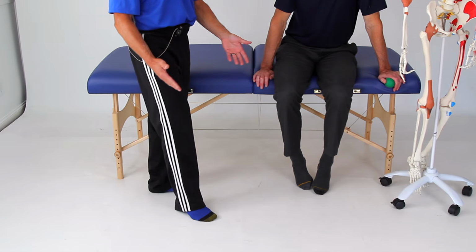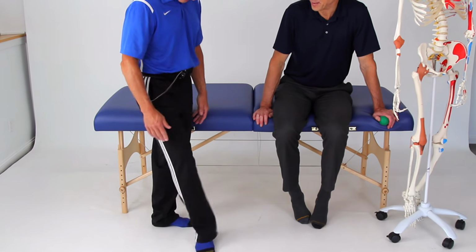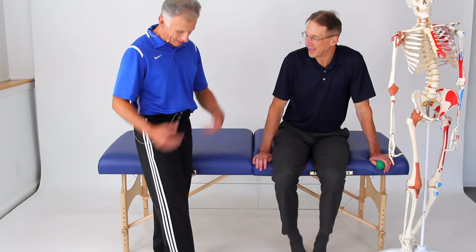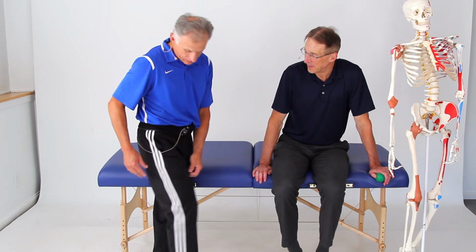Both my parents smoked when I was young, and it was one of those things. That's what they did all the time. And they taught us that in PT school back in the 90s.